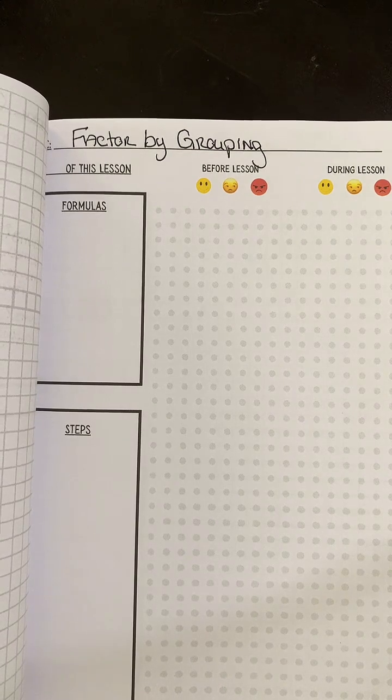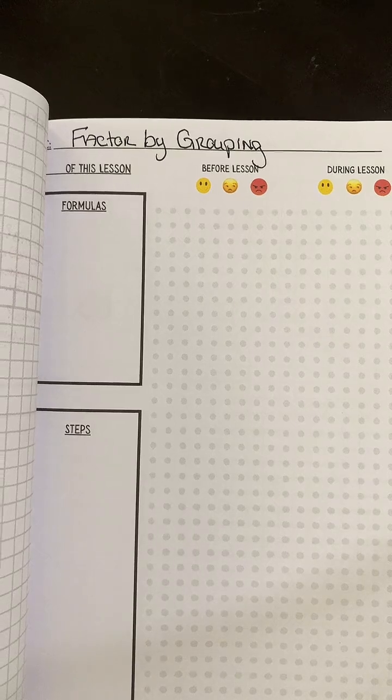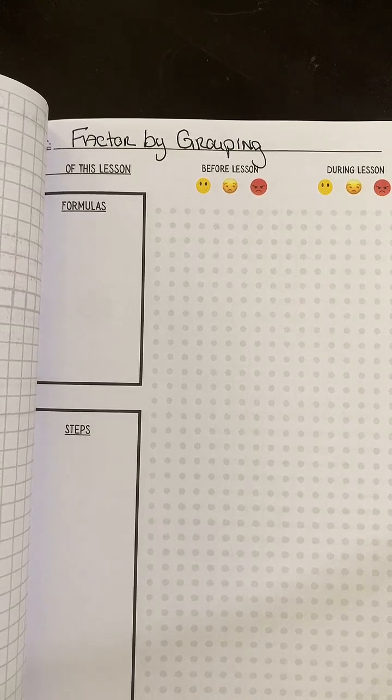Is this Algebra 1? Yes, it is. It's like second semester Algebra 1, but it's also in Algebra 2.